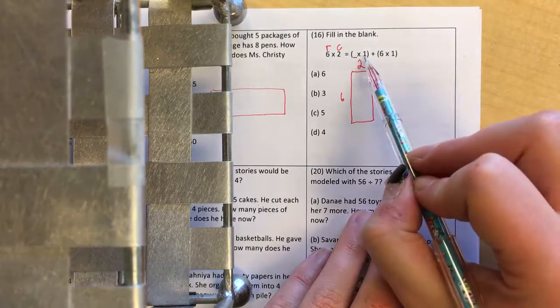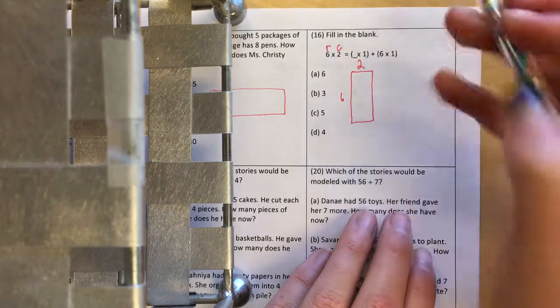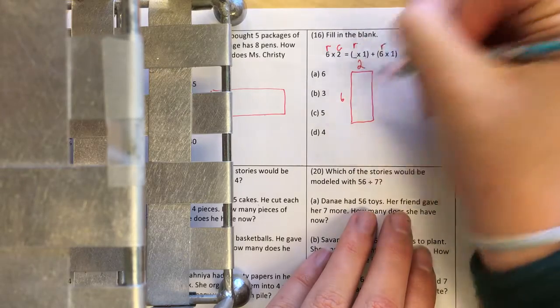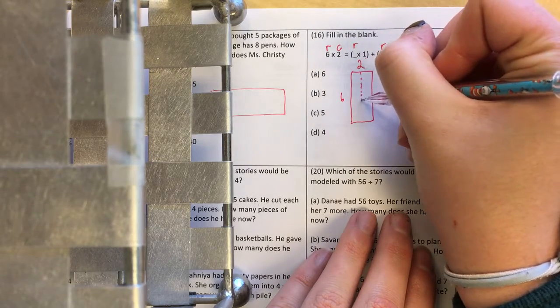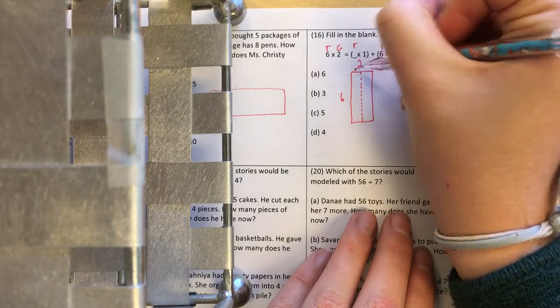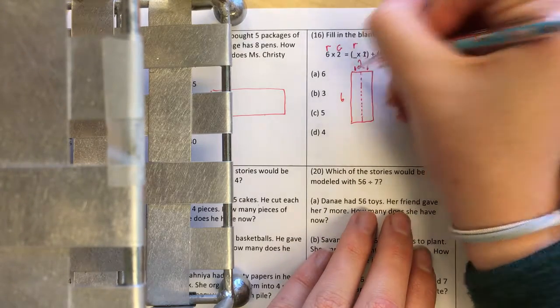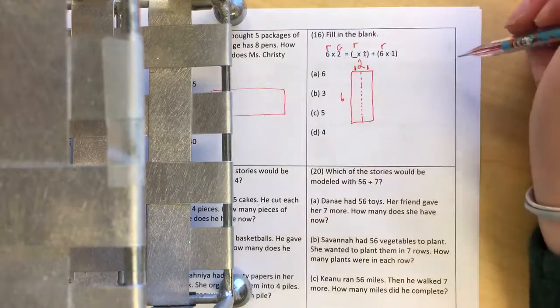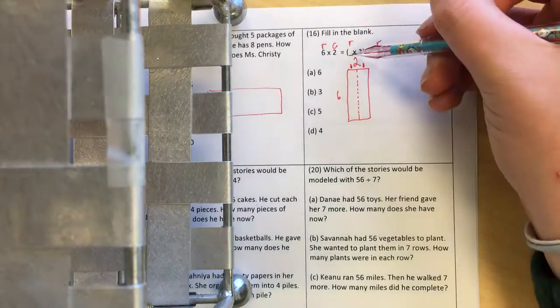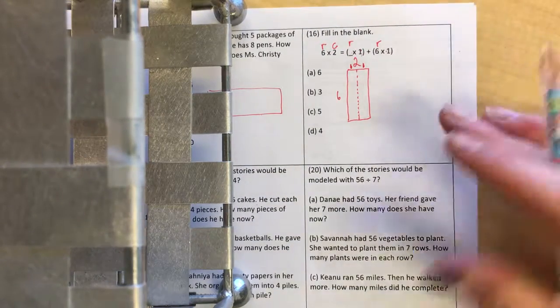So we can see our columns changed. So our rows should stay the same, and our columns would break down into 1 and 1. So this is just like a drawing to kind of help us visualize this equation going across and help us figure out what this missing number is.